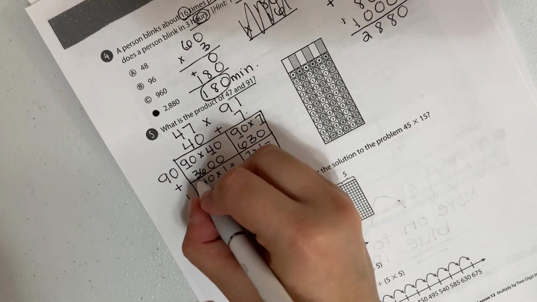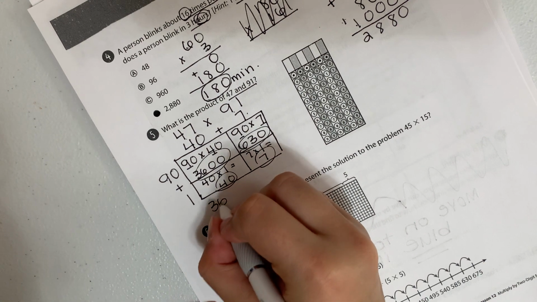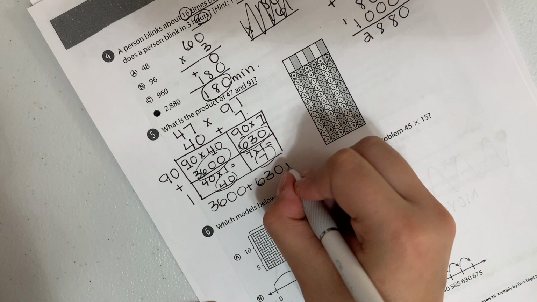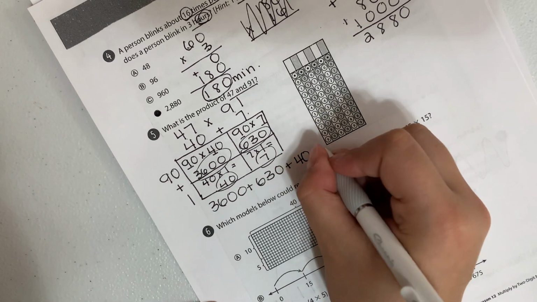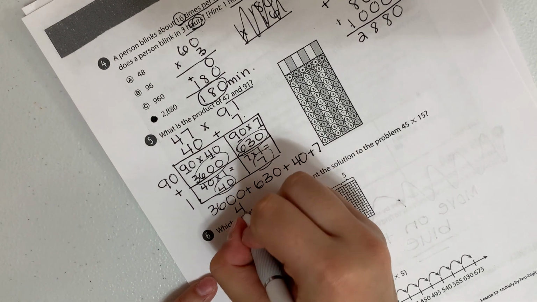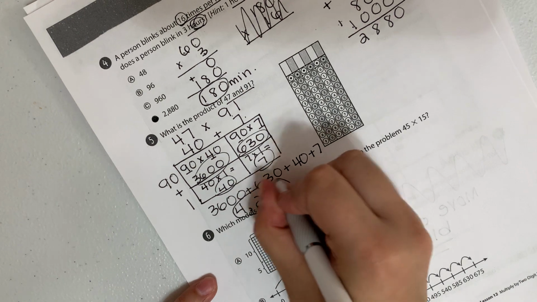So then we're just going to go and pull each of these products and add them together. So we have 3,600 plus 630 plus 40 plus 7. And if we add all of those together, we get 4,277. Okay?